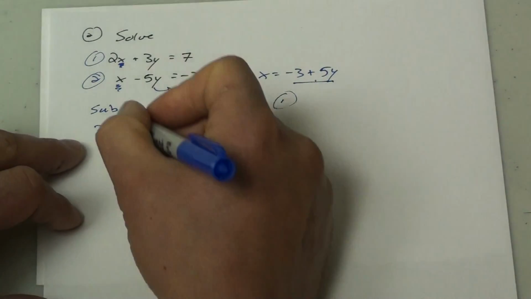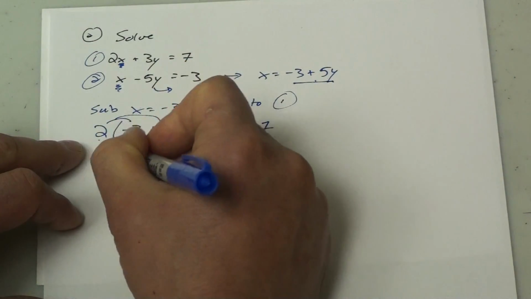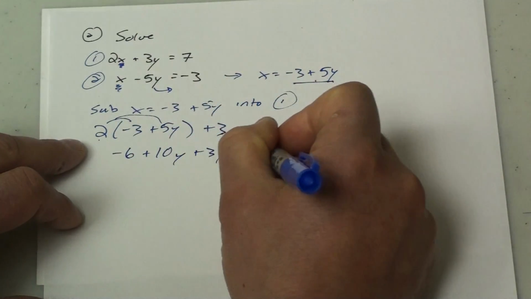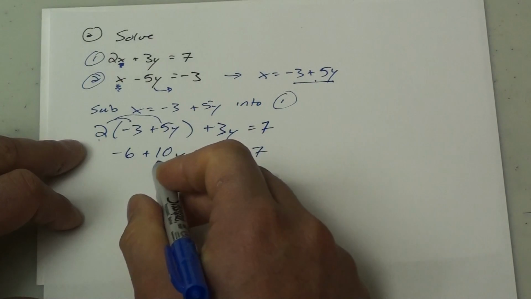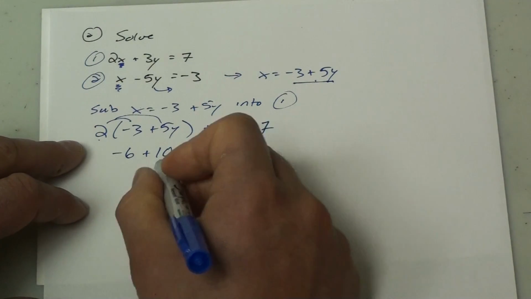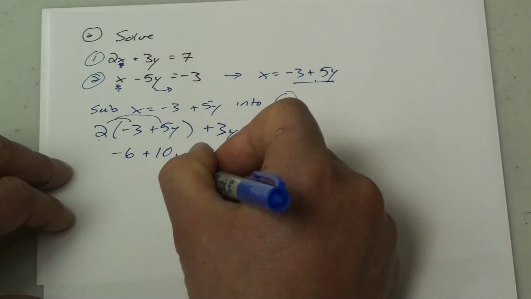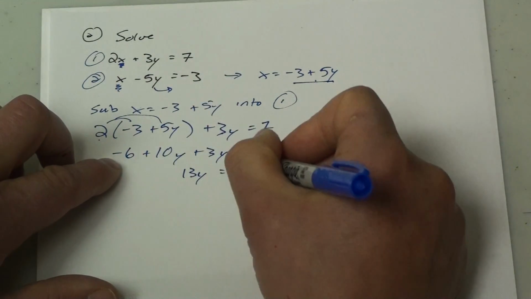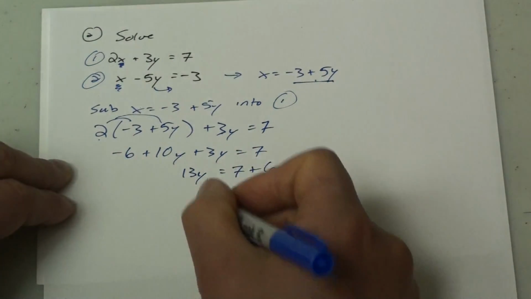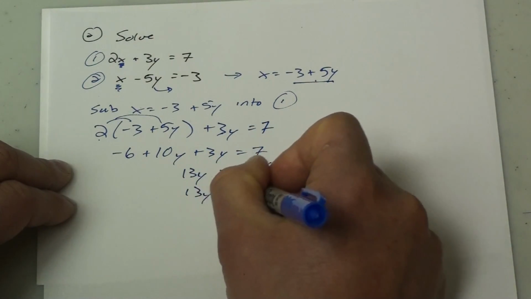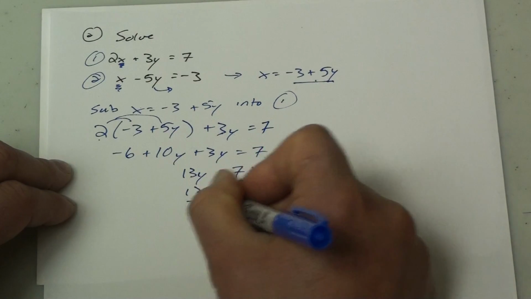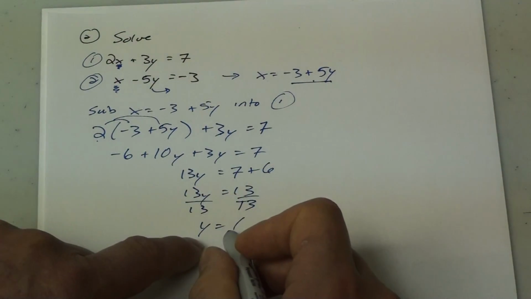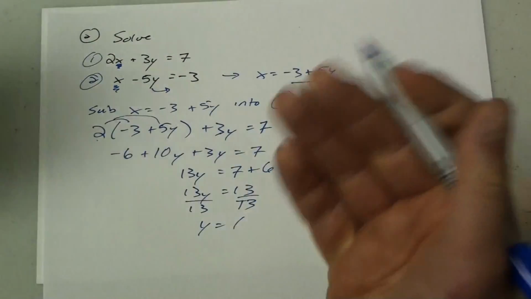Okay? I'll multiply my 2 in, so I'm going to have negative 6 plus 10y plus 3y equals 7. I'm going to have 10y plus 3y is 13y equals 7. Take my minus 6. I'm going to add 6 to both sides. So it's going to be 7 plus 6 on that side. 13y equals 13. Divide both sides by 13. y equals 1. I found the y value. I need to find the x value. I need to find both coordinates.